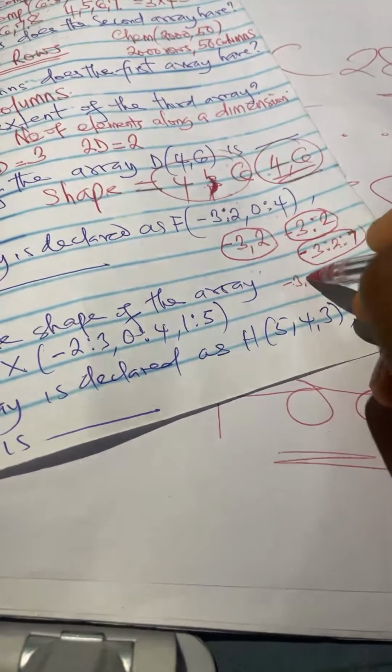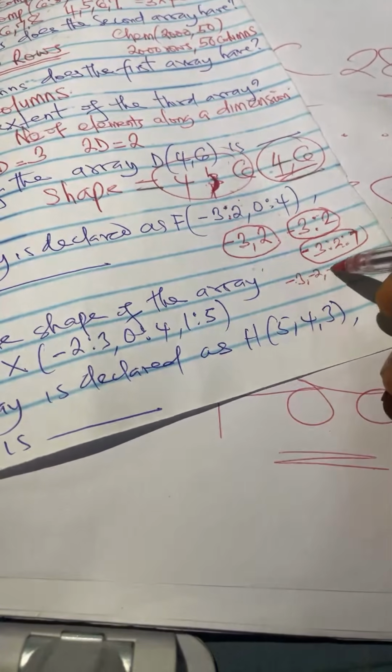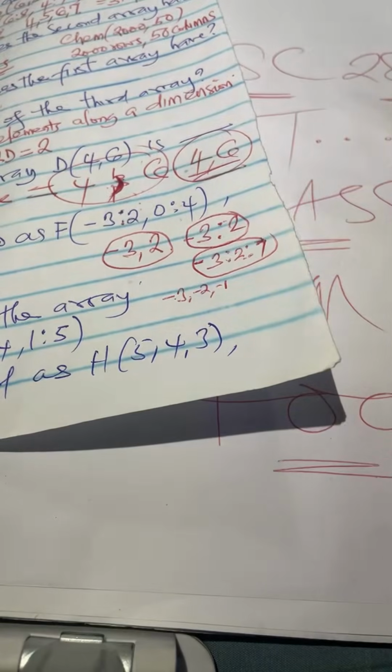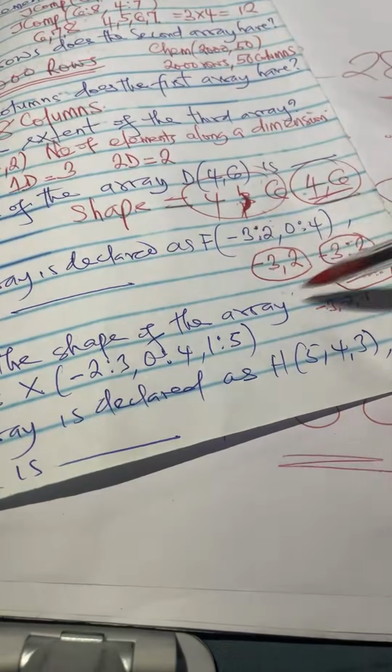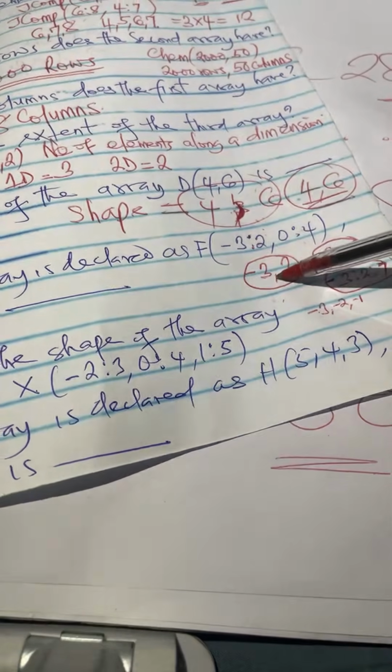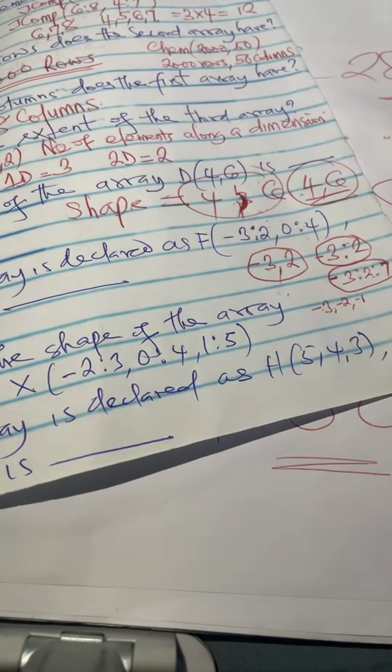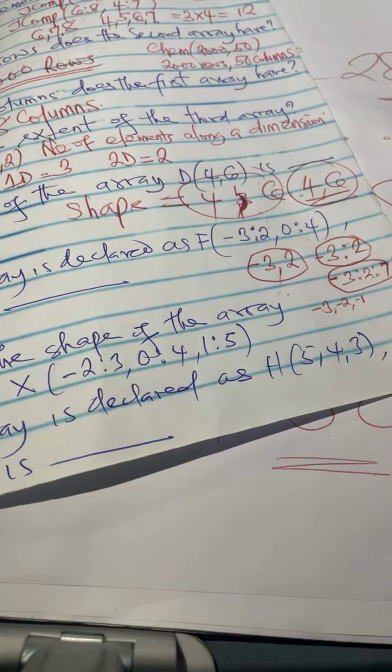So it means -3, -2, -1, 0, 1, 2, 3, 4, 5, 6, 7. So it's still 1 dimensional. The only thing that makes an array more than 1 dimension is the use of a comma. That's what makes an array more than 1 dimension.